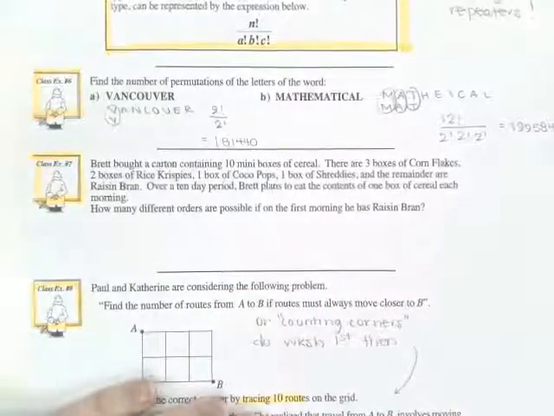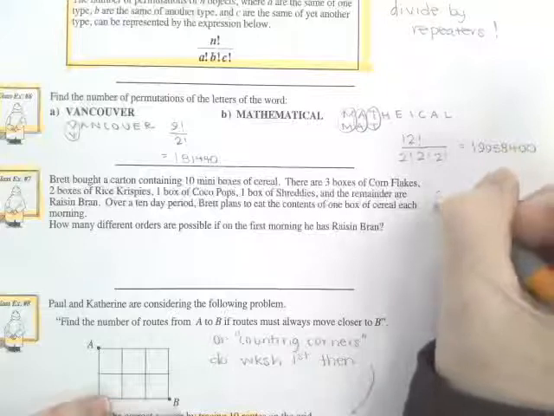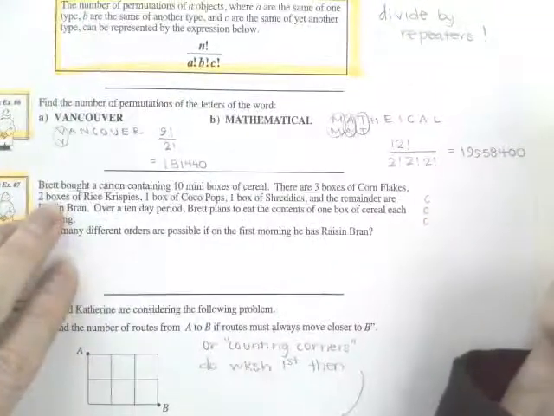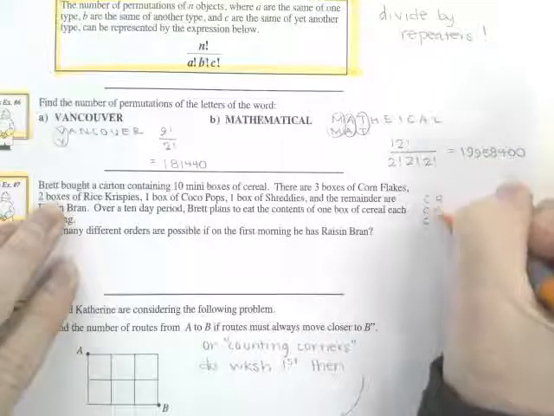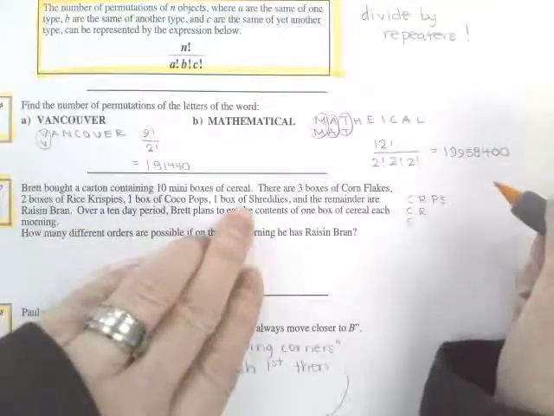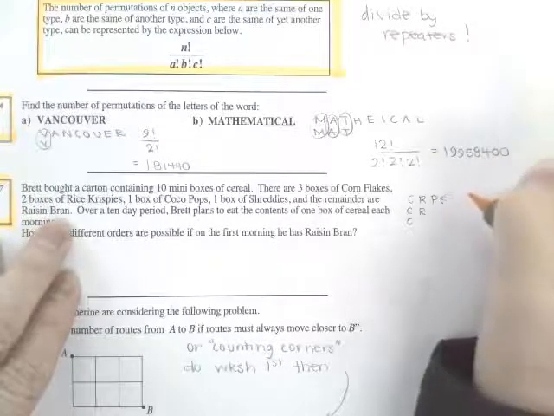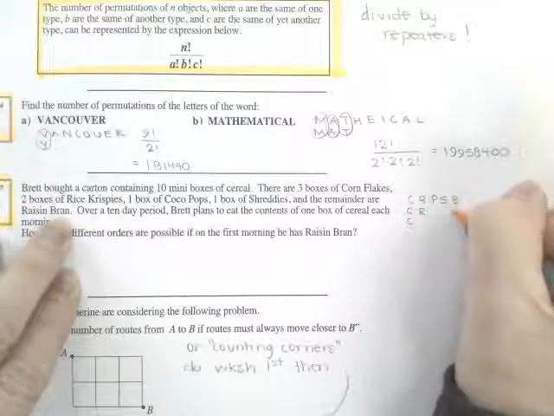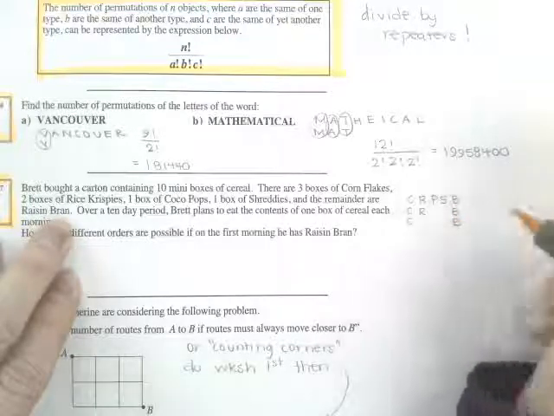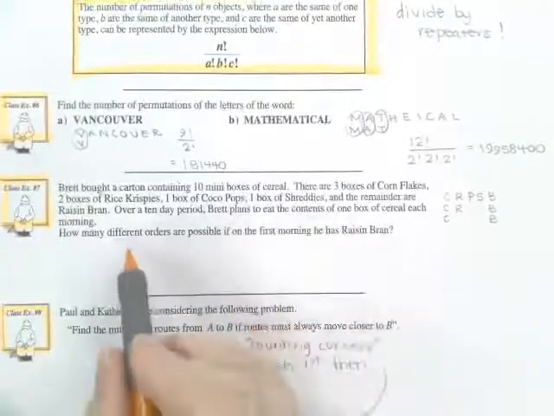Okay, so let's think of this as a word. We've got 3 boxes containing cornflakes. So we've got cornflakes, cornflakes, cornflakes. Then 2 boxes of Rice Krispies, R and R. Cocoa Pops, I'm going to put as a P. Shreddies, only 1 S. And then Raisin Bran, I'm going to use B for bran, and that's the rest of them. 1, 2, 3, 4, 5, 6, 7. So I've got to have 3 of the bran. And now that's just my word. And so I'll use those letters, and we'll see how many orders are possible.